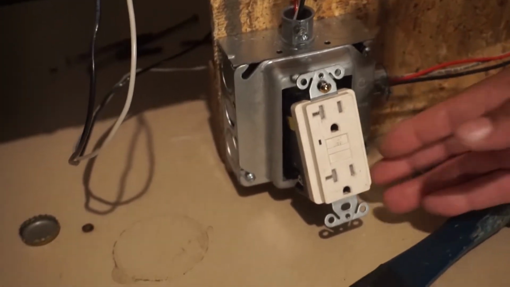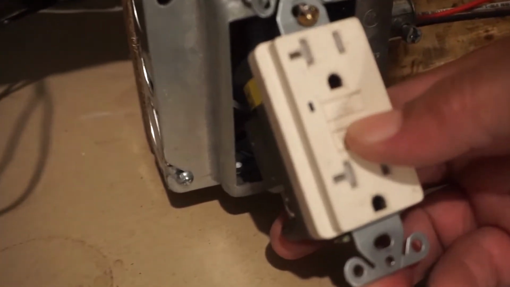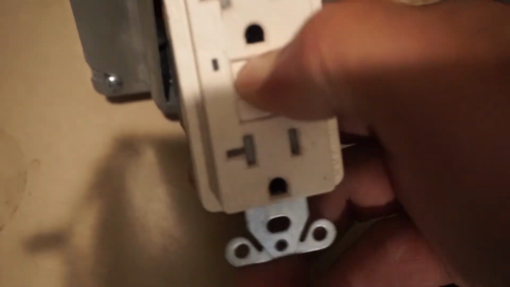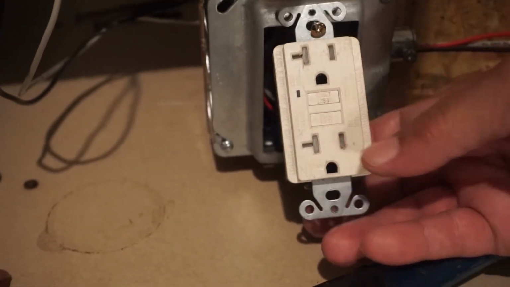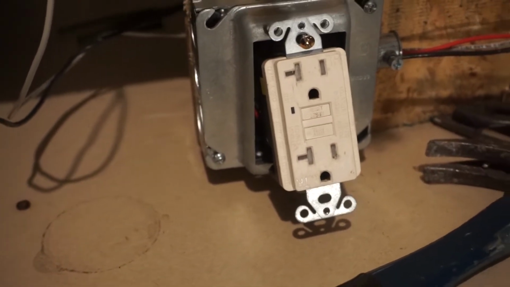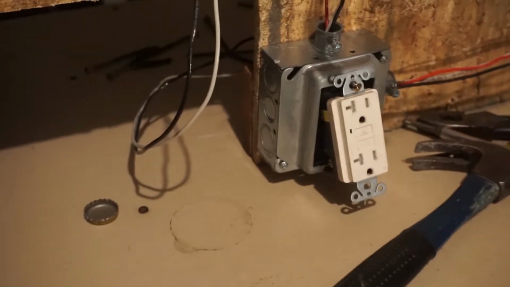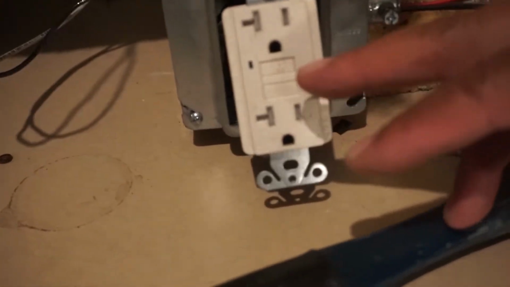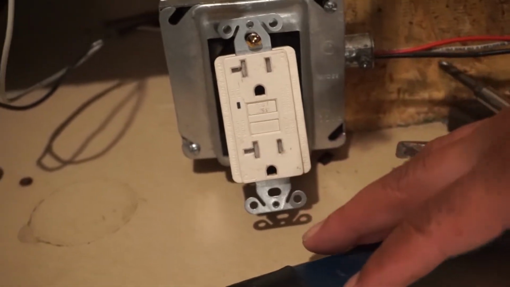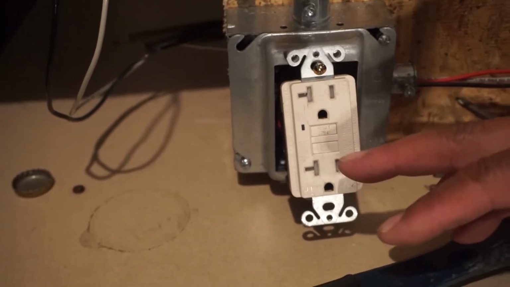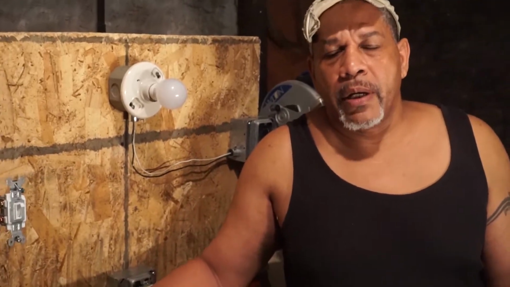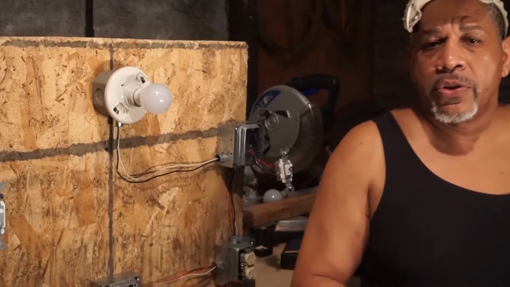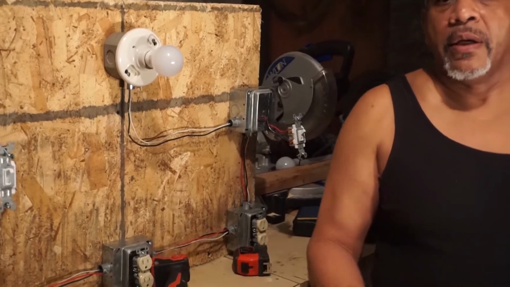What this does is track any short. It's only going to activate if it's powered up, energized. So it's not energized right now, but your circuits in your kitchen should always be operated by a GFI. By code, anytime you have water present, your receptacle should be GFI.